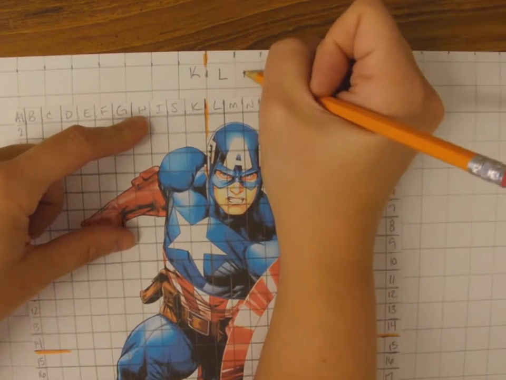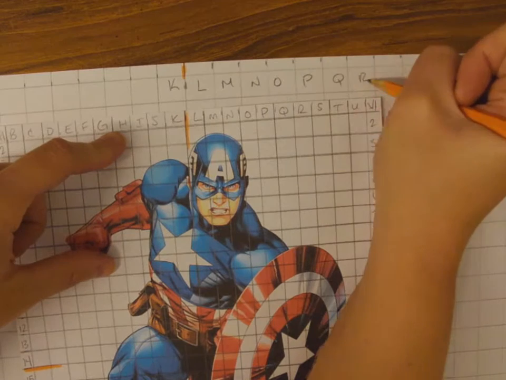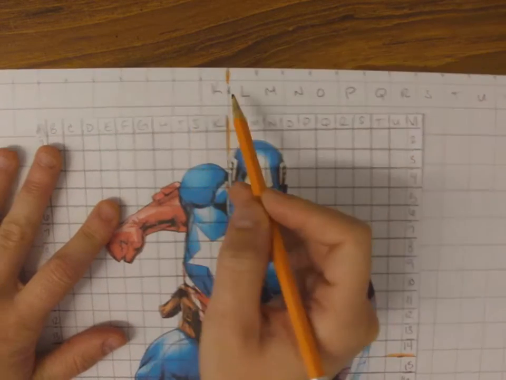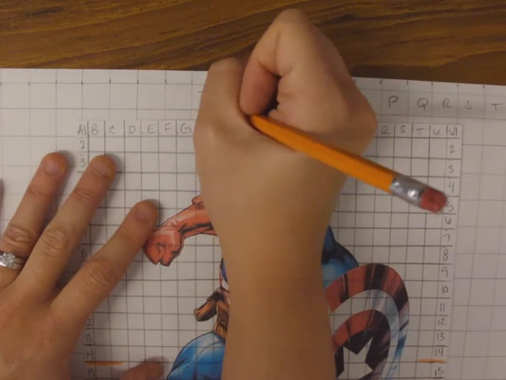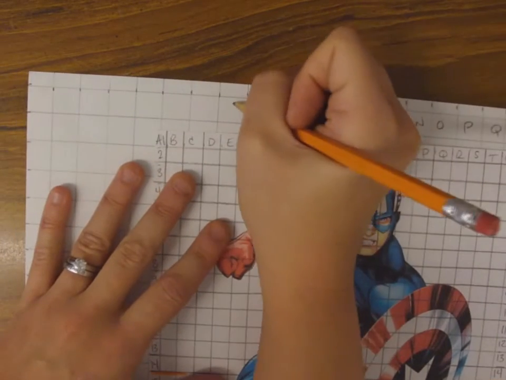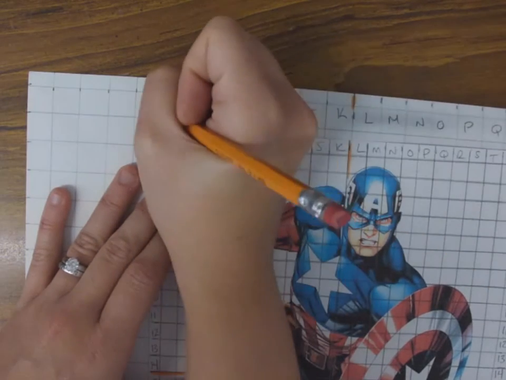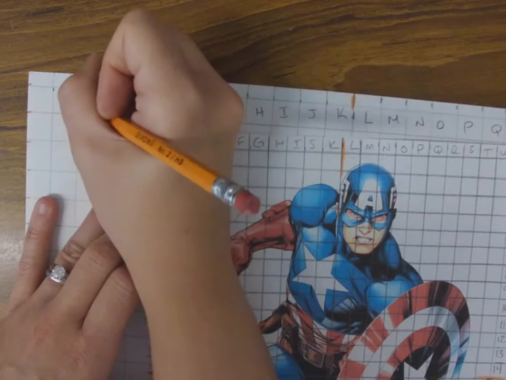So K, L, M, N, O, P, Q, R, S, T, U, V, and then behind the K here, I'll label the same letters that I see. J, I, H, G, F, E, D, C, B, A.